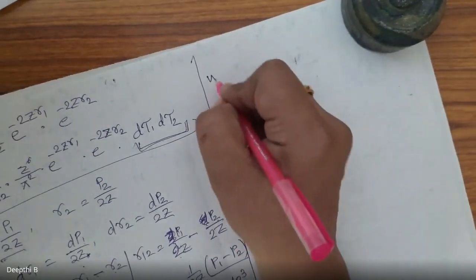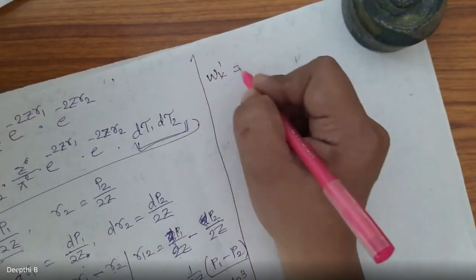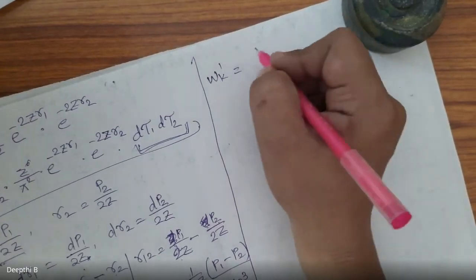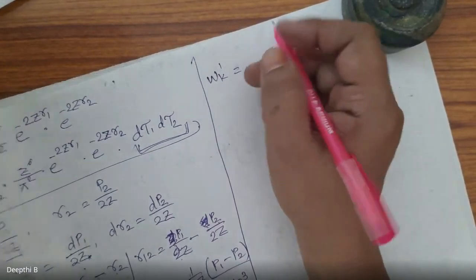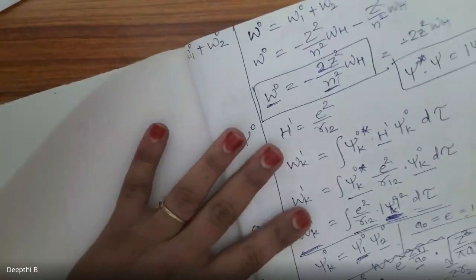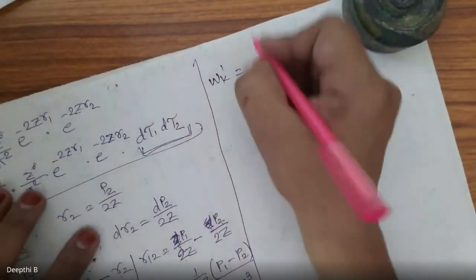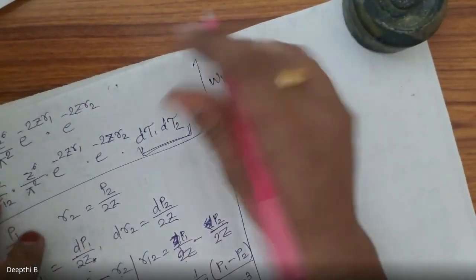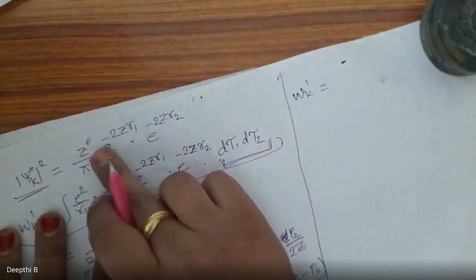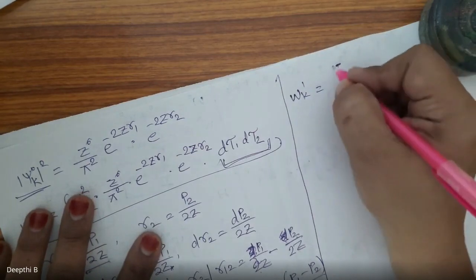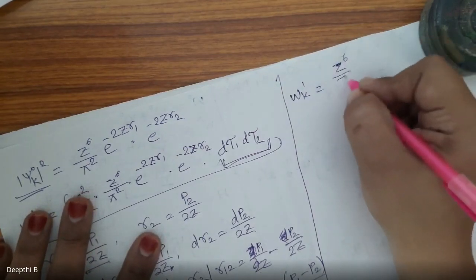So WK dash is equal to what? See here, all our equations. First, this is common, I am putting Z power 6 by pi square as a constant.